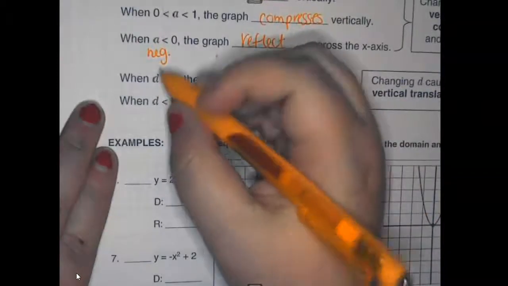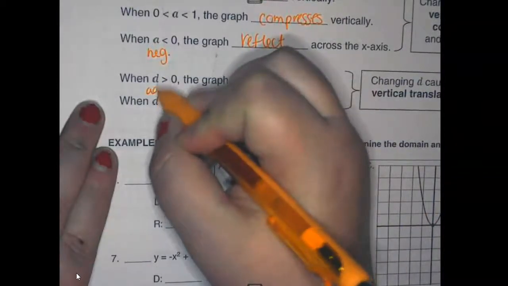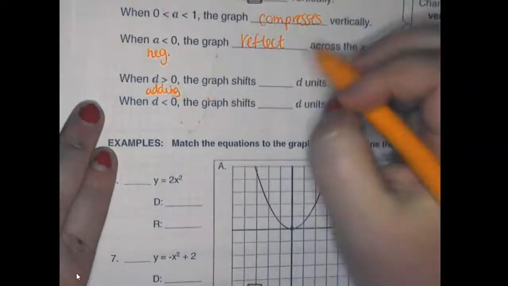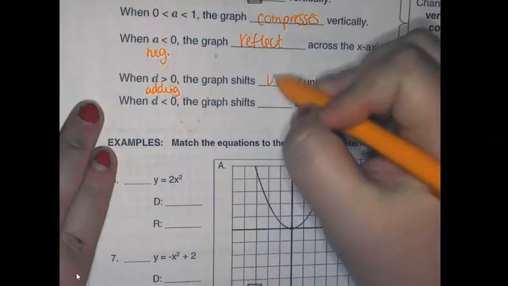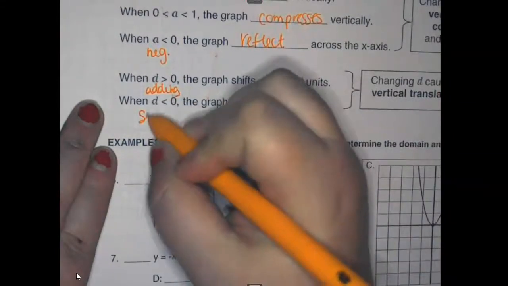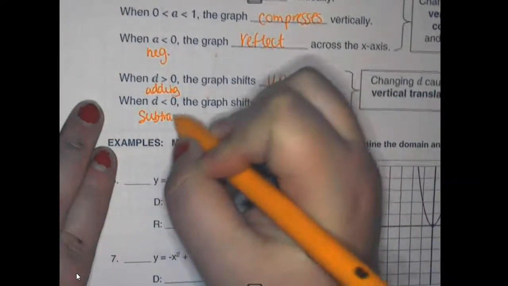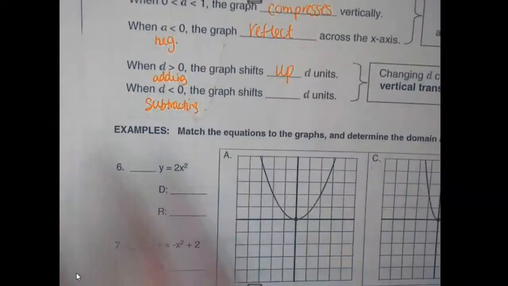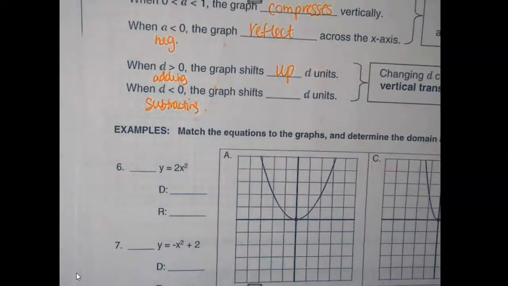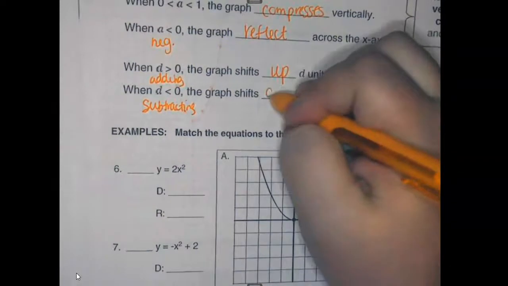Then we'll look at that d, so whatever we're adding to it. So when we're adding, of course I'm saying adding a positive, it's going to go up. Sorry, my phone's on. And when I'm subtracting, and by subtracting, this means when I'm either adding a negative or subtracting a positive, it's going to go down.